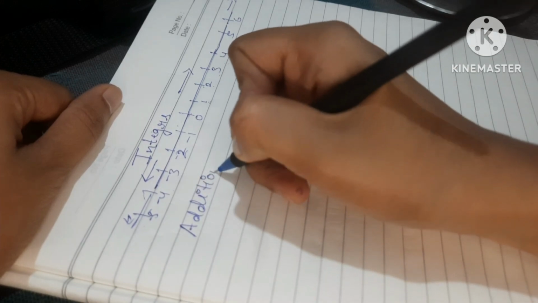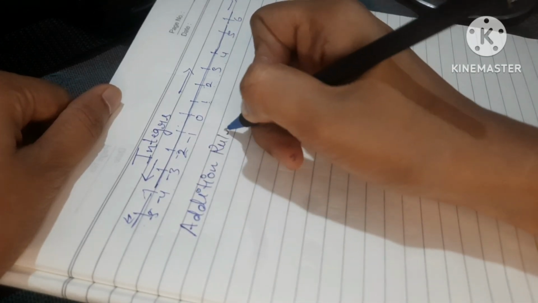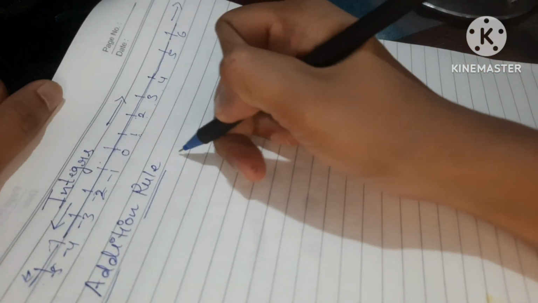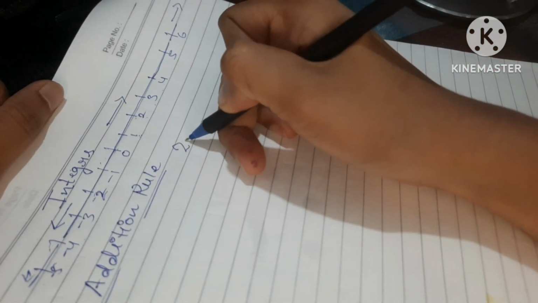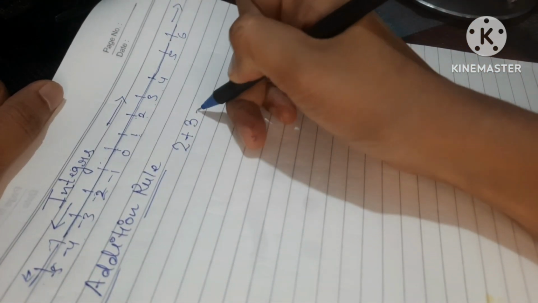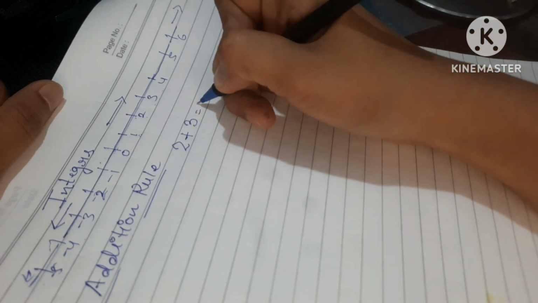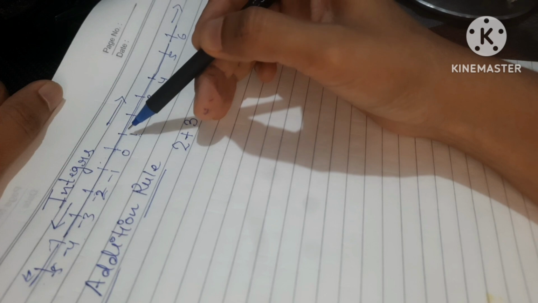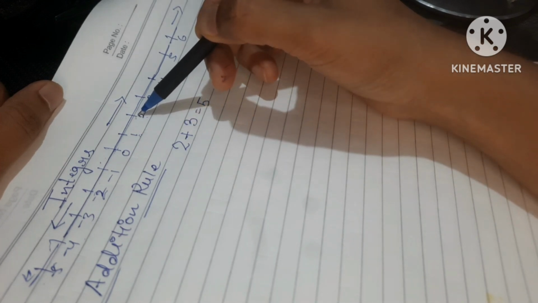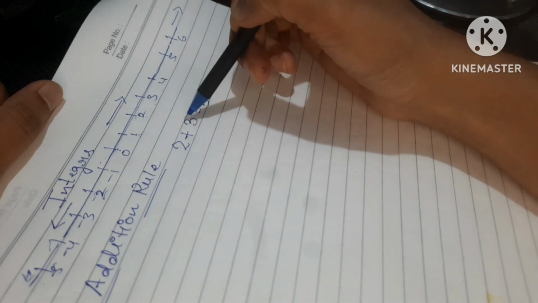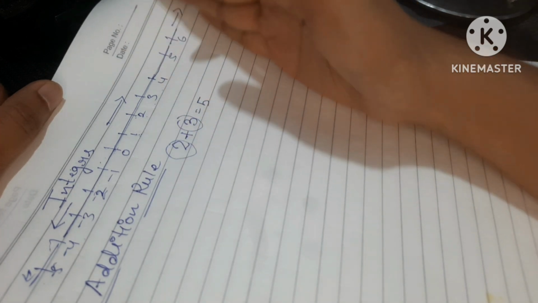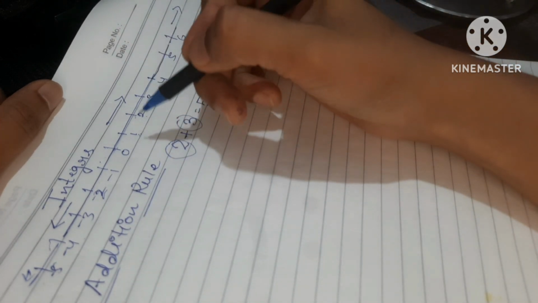What is the addition rule? If I want to add 2 and 3, what will be the answer? If I want to add 2 plus 3, you all know the answer will be 5. But with the help of the number line, how can I explain this? Where is 2? Here it is. I have to add 3 to 2, as a positive number is to be added to a positive number, so I have to move towards the right side.